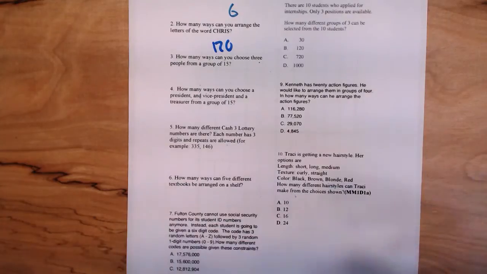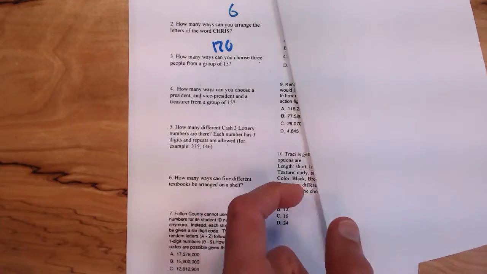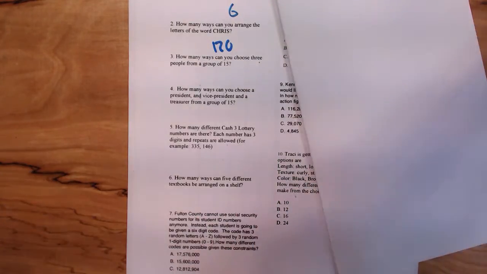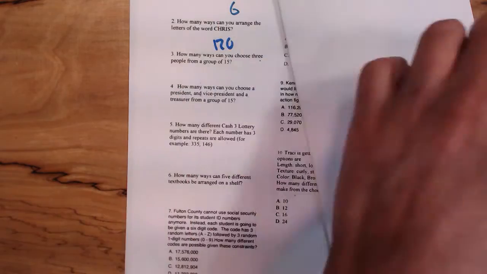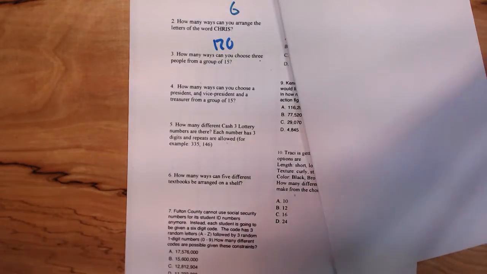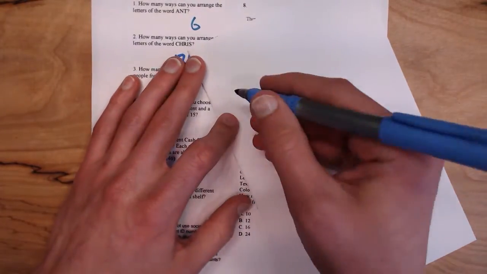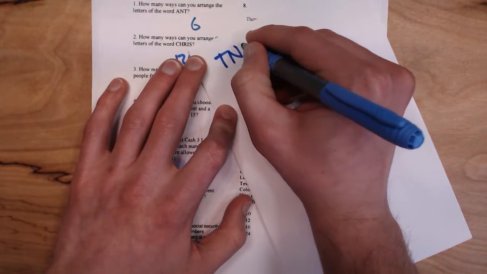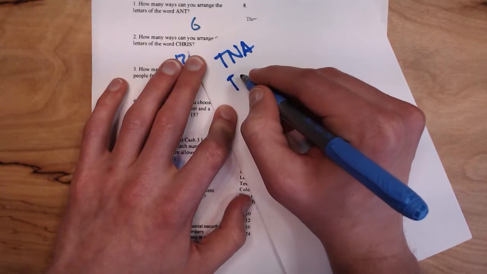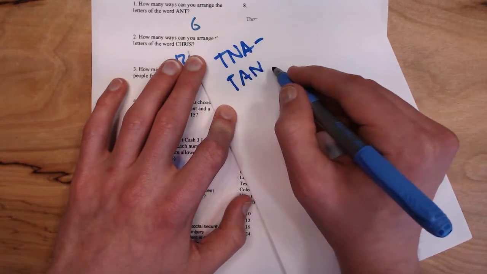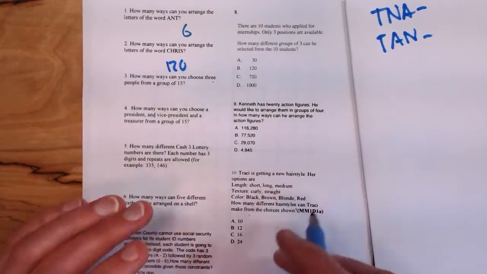Okay, number 3 says, how many ways can you choose 3 people from a group of 15? So this is actually the next level problem. In all the problems we've done before, the way we talk about them is we say that order matters. Like in the Chris and the ant problem, the order of the letters really mattered. When we counted how many options there were, T and A was a different option than T, A, N, right? So the order matters. We're counting different orders as different options.